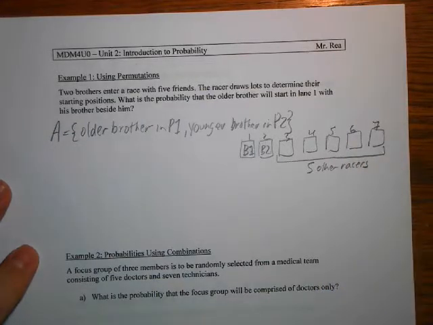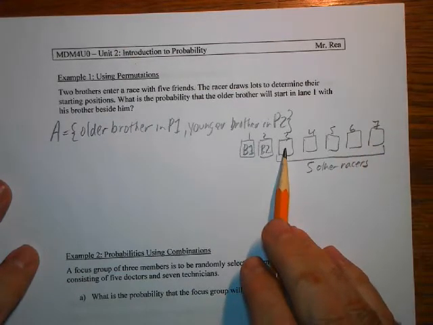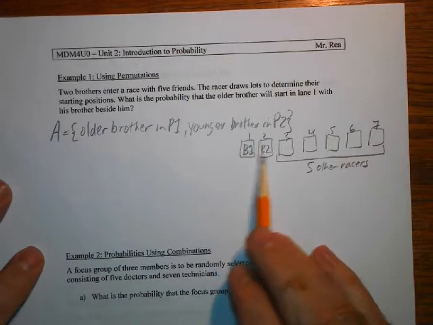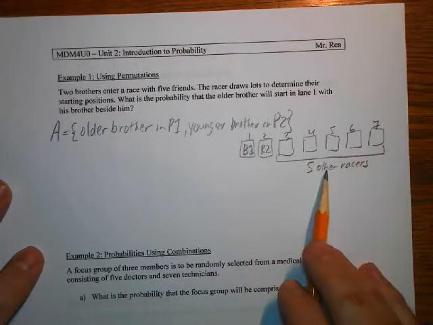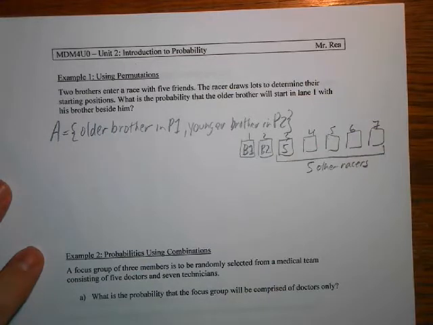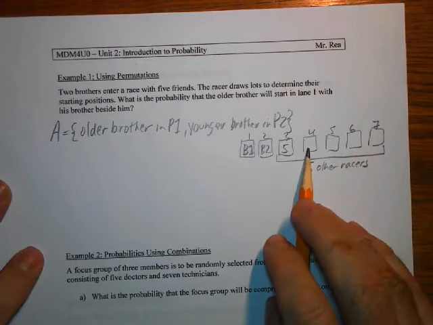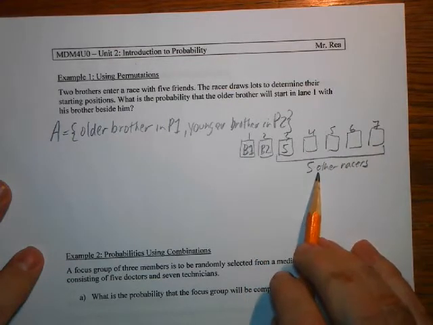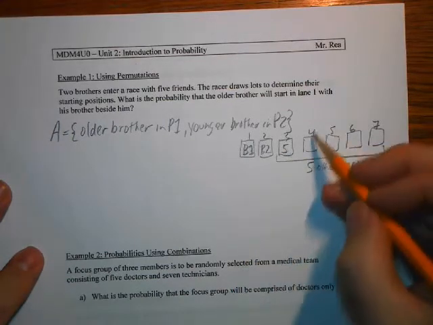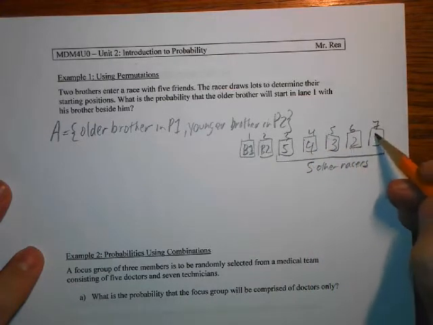Just like when we learned permutations, how many choices do I have for lane 3? I no longer have the brothers, but I still have all 5 of the other racers, so I have 5 choices for lane 3. For lane 4, I've used one of the 5, so now I have 4 choices, then 3 choices for the next lane, then 2 and 1.